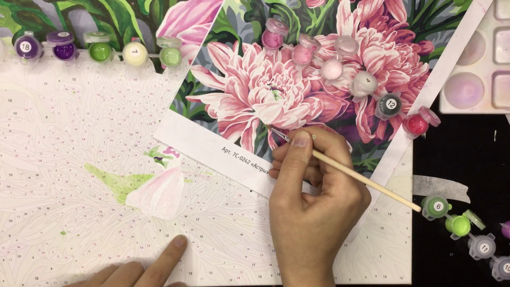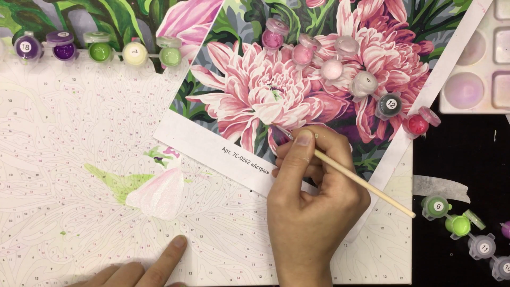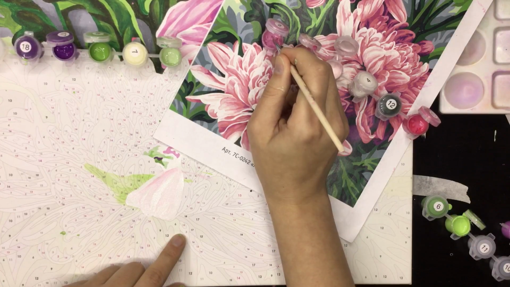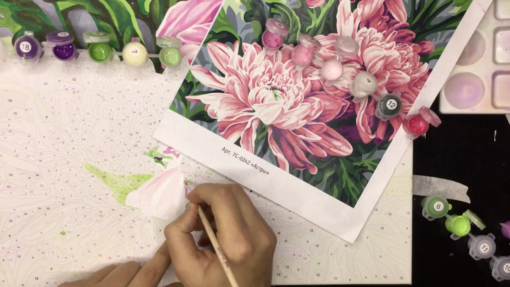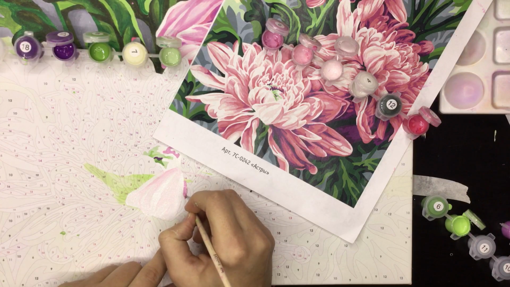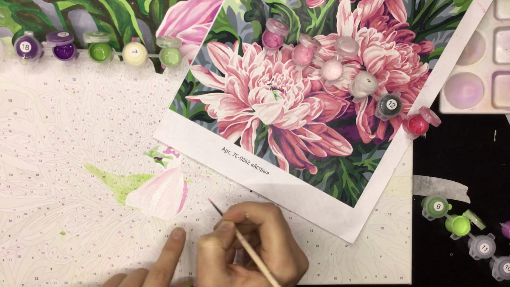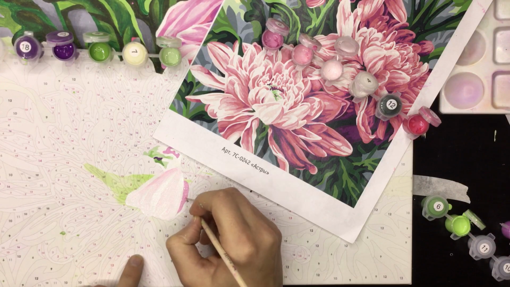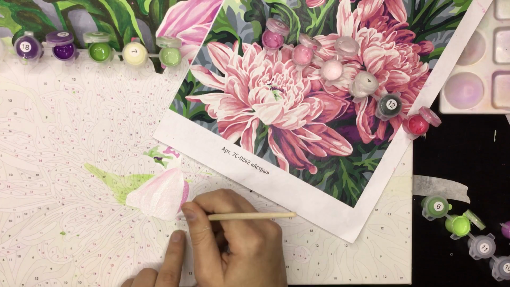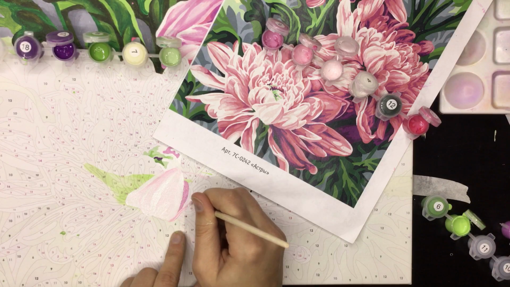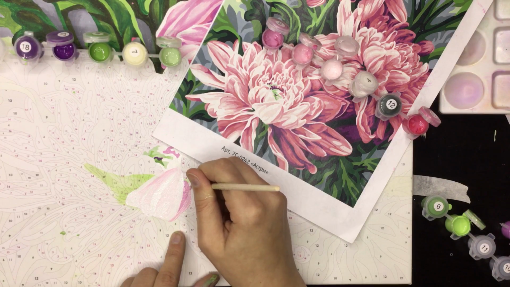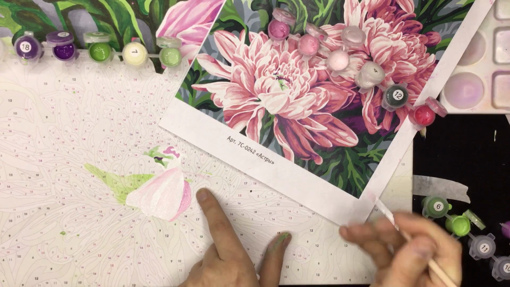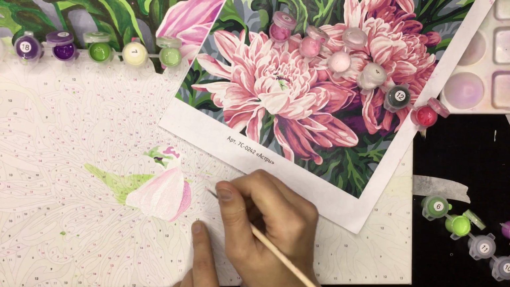I think this part doesn't need to be blended, so it's really nice. I have a color checklist, so here I will not blend colors, but I will blend to the next one here, like this, and the petals look absolutely realistic.